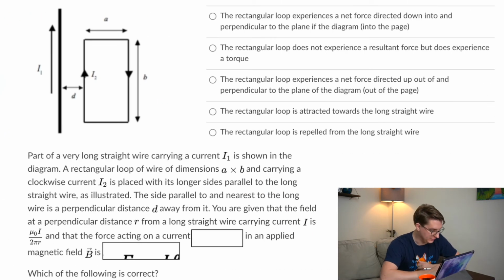Okay, here we go. Still conceptual. That's good. Part of a long straight wire carrying current I1 is shown in the diagram. A rectangular loop of wire has dimensions A cross B and carries a clockwise current I2. It is placed so that the longer side is parallel to the long straight wire, as illustrated. The side parallel to and nearest to the long wire is at a perpendicular distance.